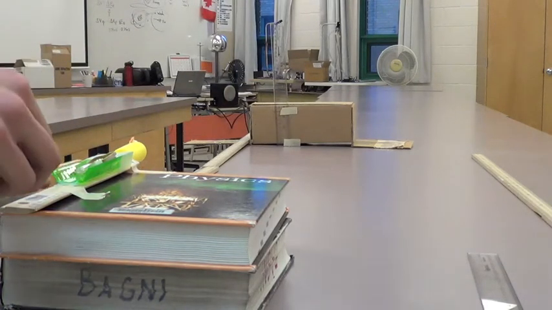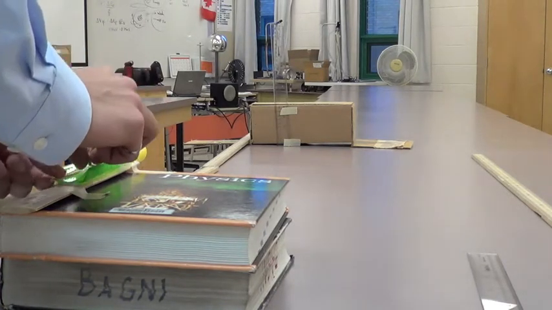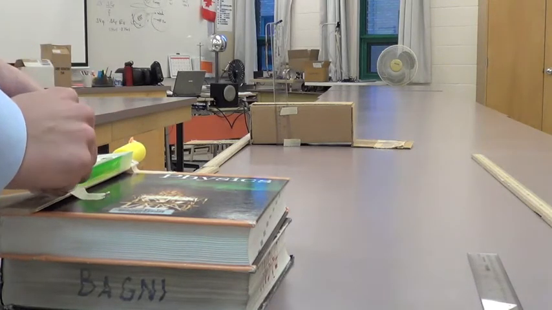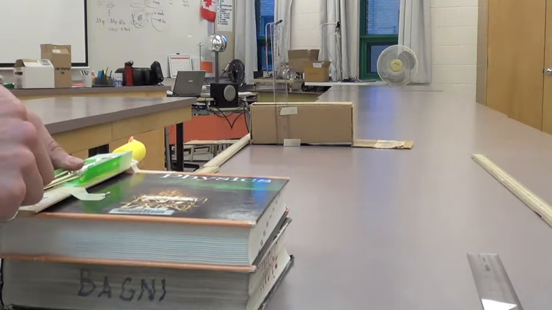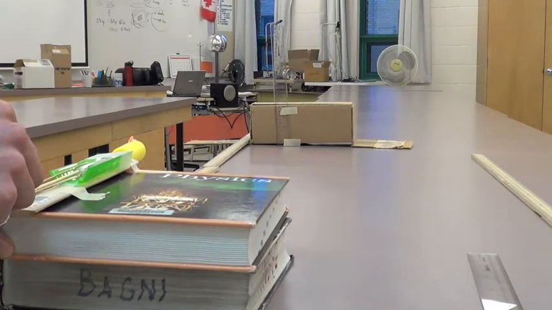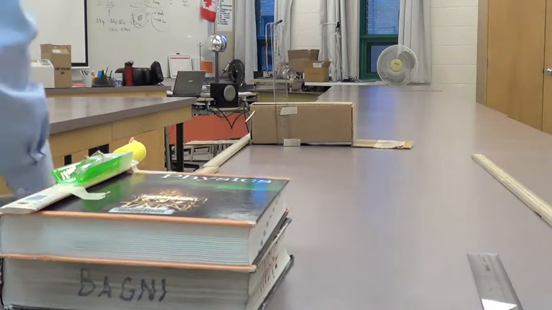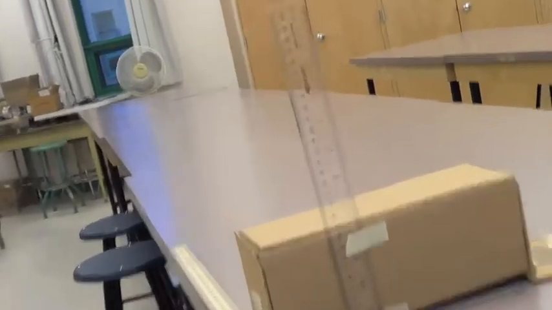Trial 2. Carefully load my gun, stretch my elastic to the same point. There we have our second result. As you can see, our two trials are very close together.